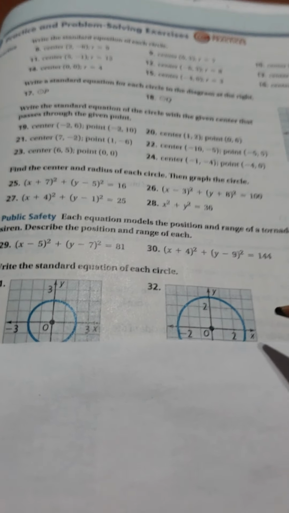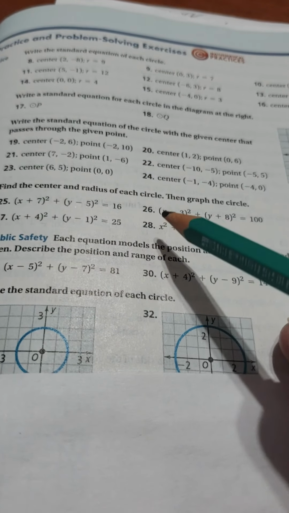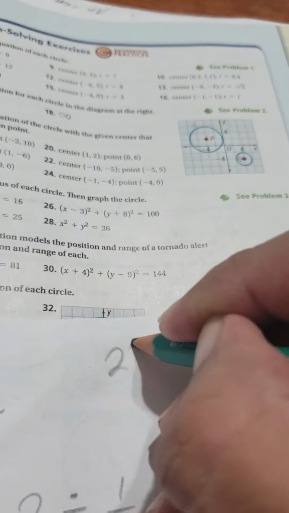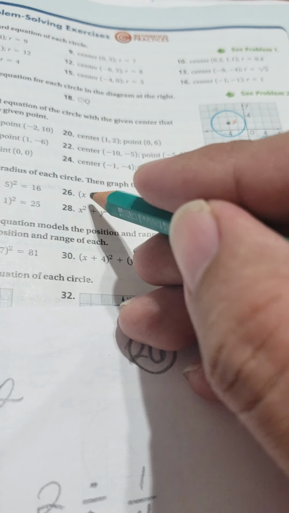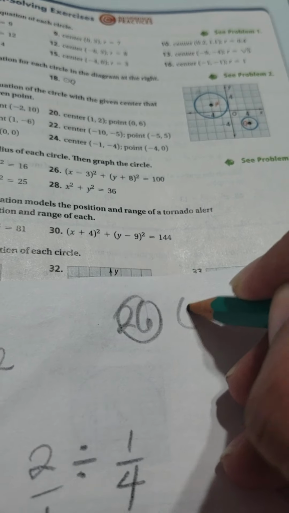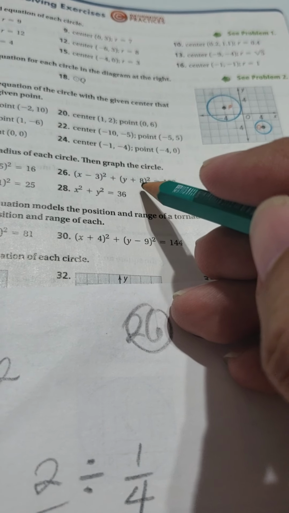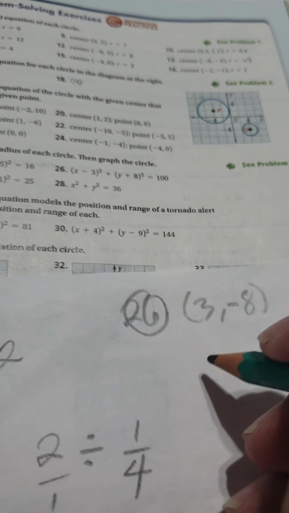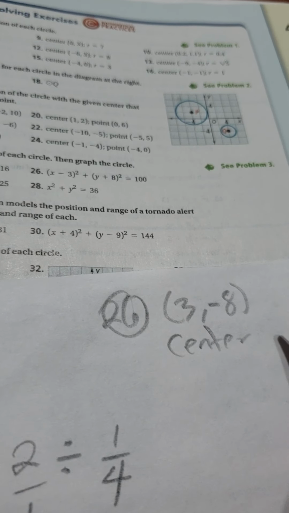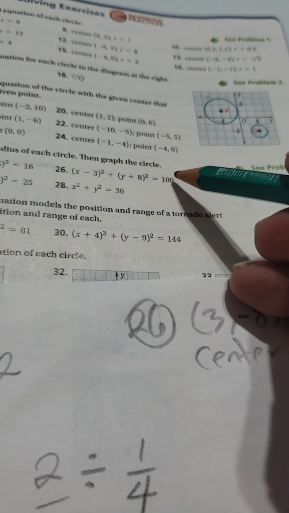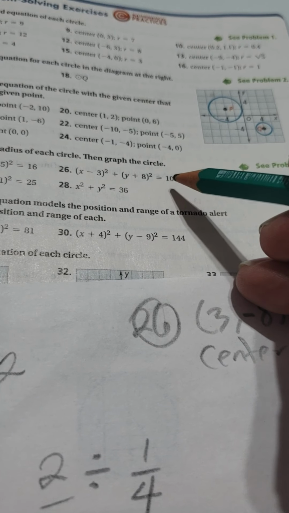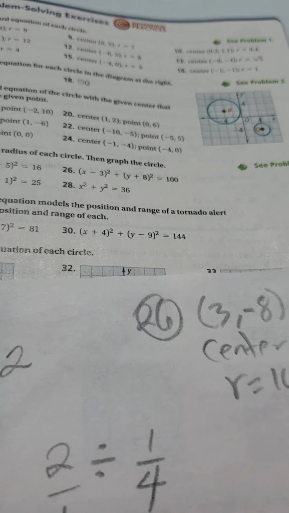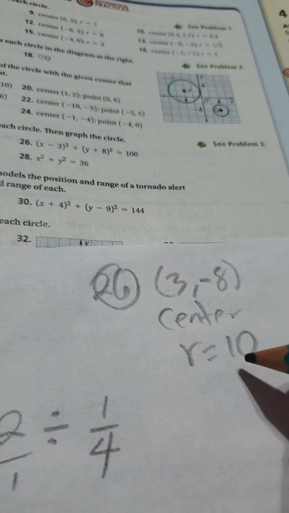For example, number 26 says, find the center and the radius of each circle. Now, the center in number 26, remember the formula is minus. That means the coordinate of the center will be 3, comma, this is positive, which means the 8 is negative, so negative 8. This is the center. Now, what will be the radius? The radius will be the square root of this number, because the number here is the radius to the second power. What is the square root of 100? The radius is 10.